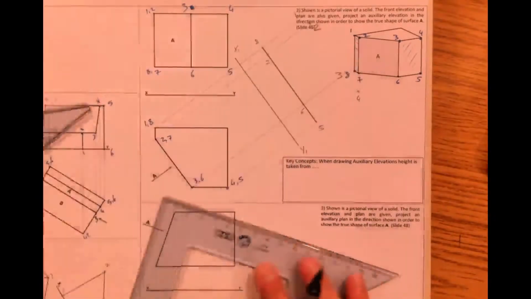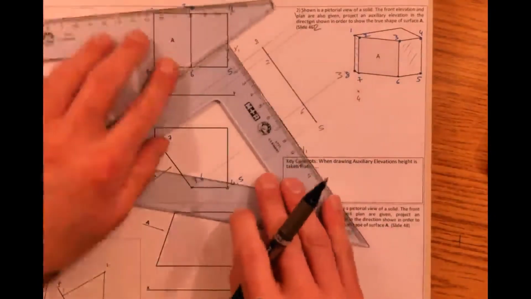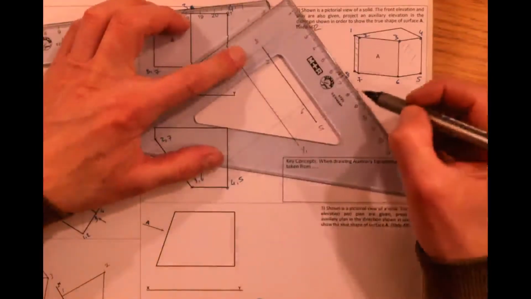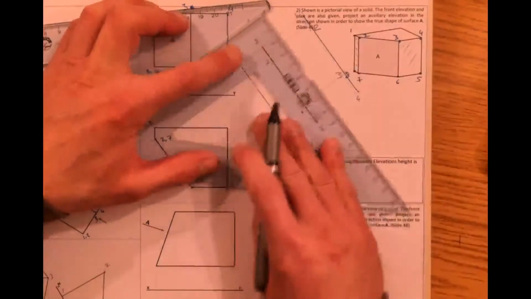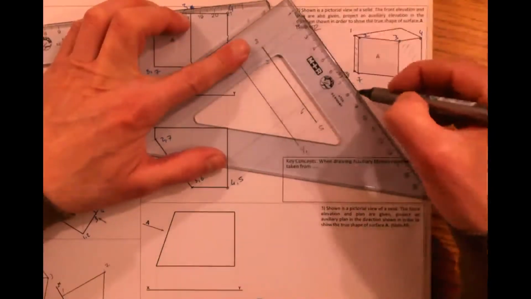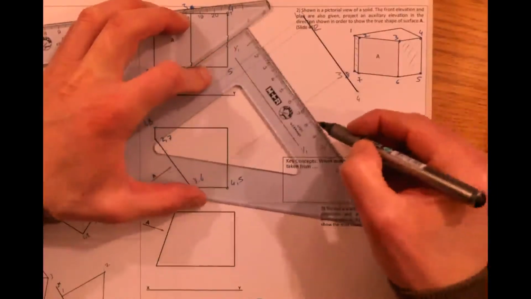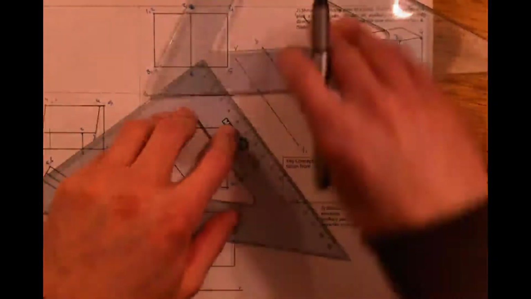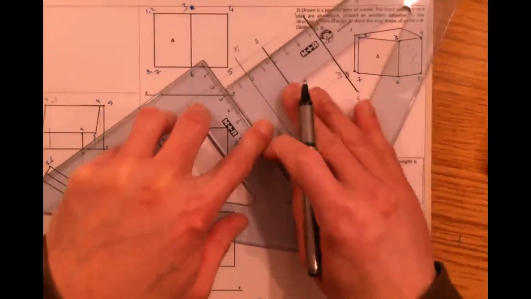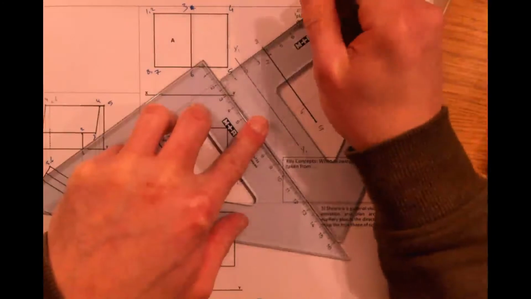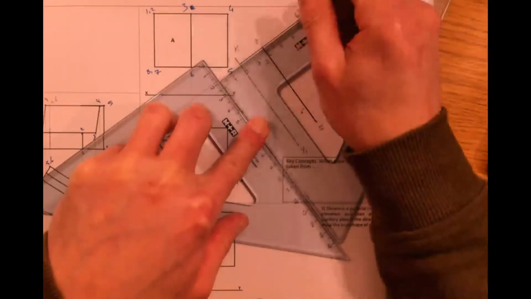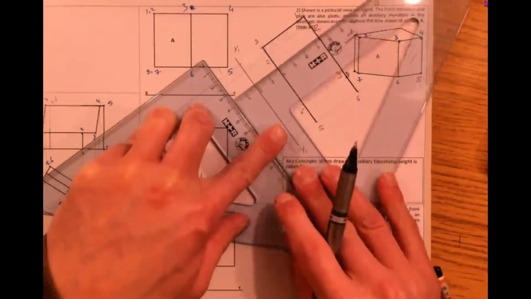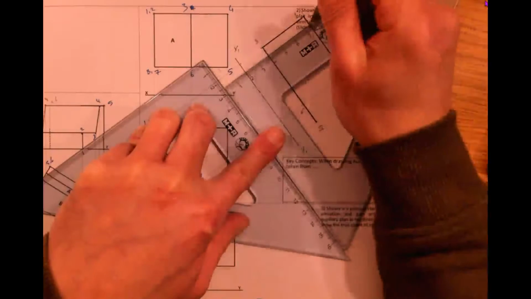So when I come to my elevation, the same rules apply. Top surface needs to be parallel to the XY line. So when I come and draw it in, here's my top surface. Here is my bottom surface. And I've got my lines in between. Come in and drawing all the lines.